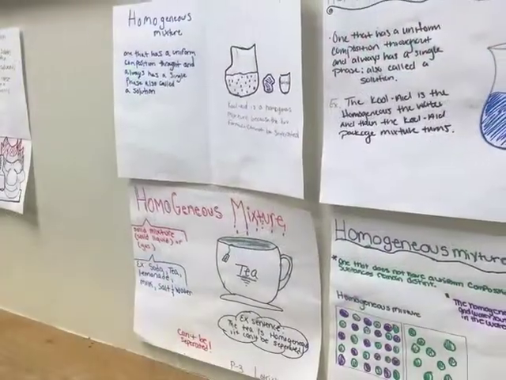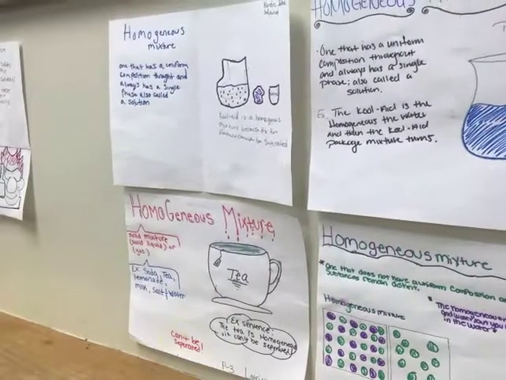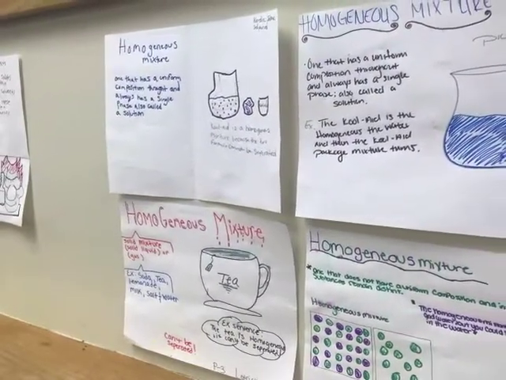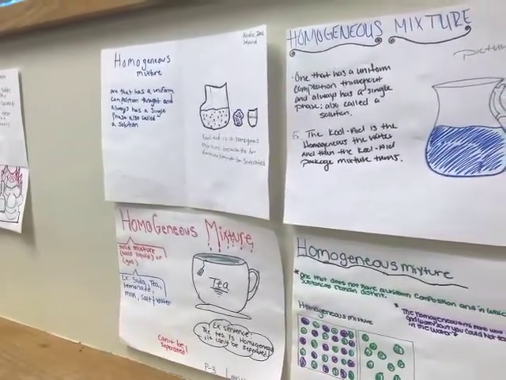Word walls in high school? Yes, with of course, images for added understanding.